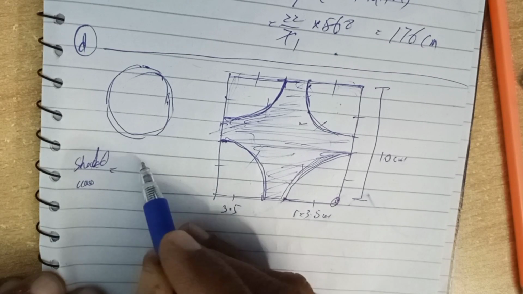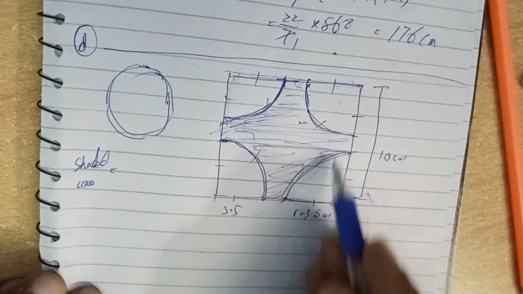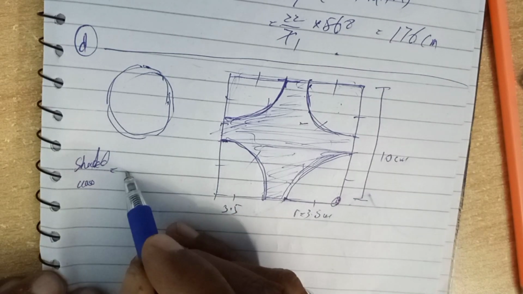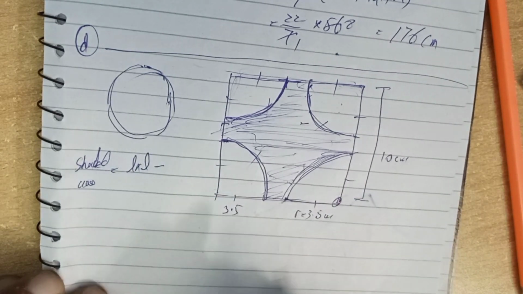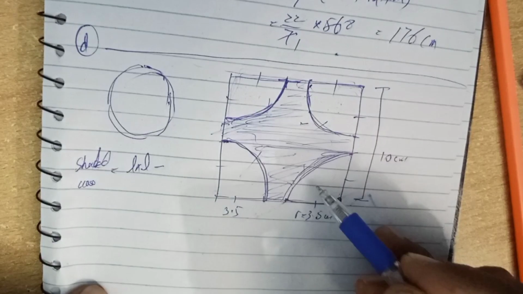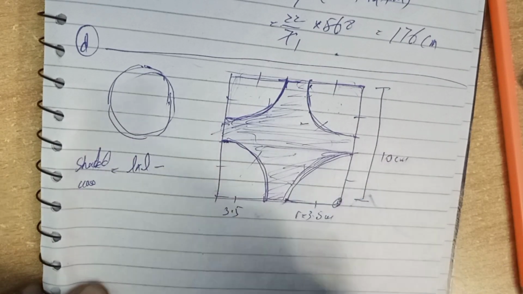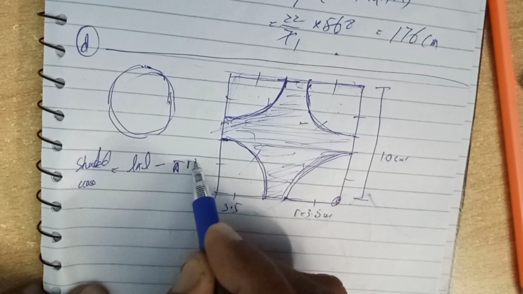So the area of the square is L into L, and these four quarter circles join together to form a whole circle. The area of a whole circle is pi r square.